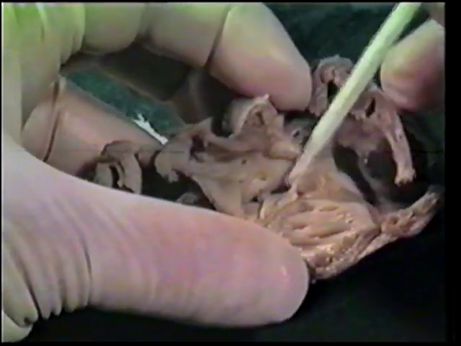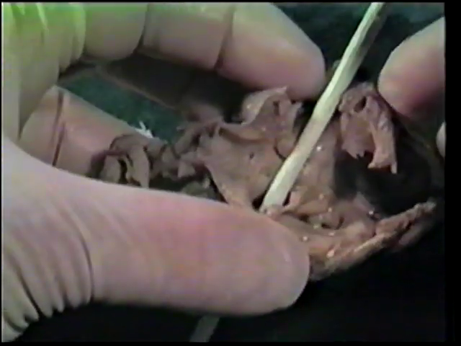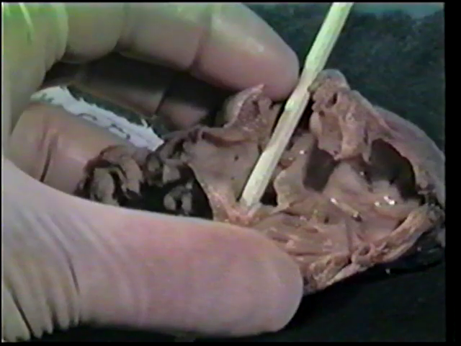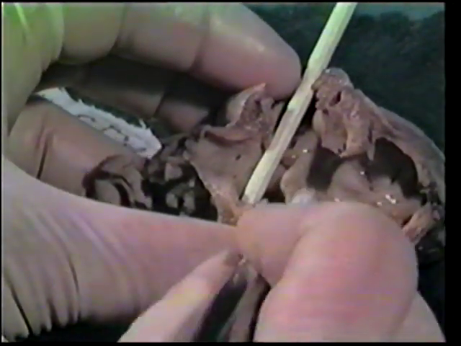You see that? I'm just passing my probe down into the inferior caval vein, and I'm going to try and lift up this membrane to show you that it is a very large eustachian valve.